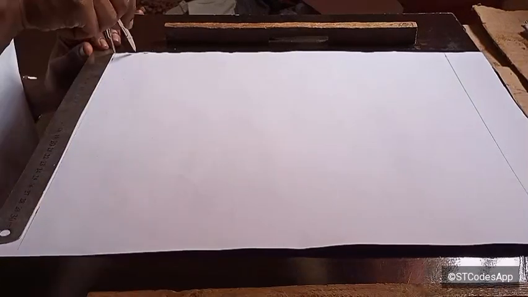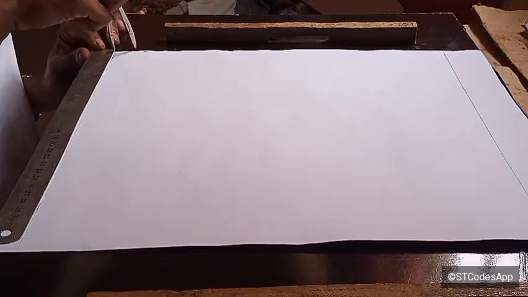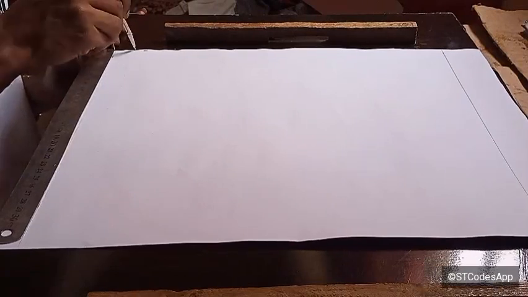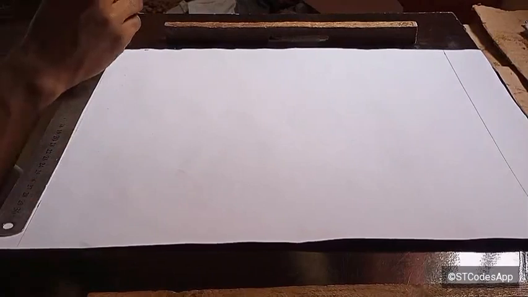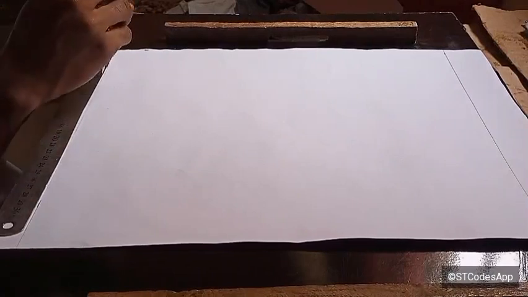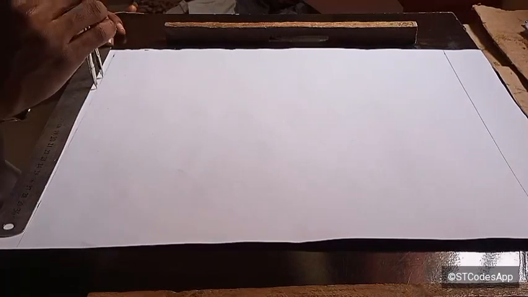Now remember that our length and width must be of the same size, so I'm adjusting my compass to make sure that the same size of length is the same that I measured for the length of the boxes to get the 17 boxes.